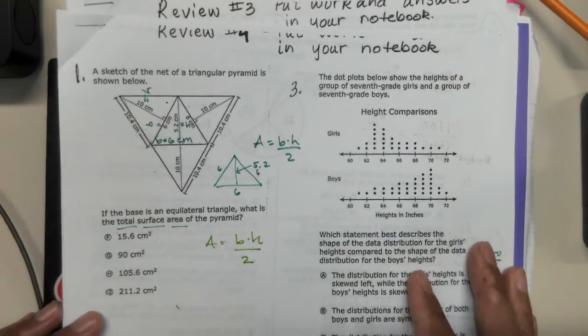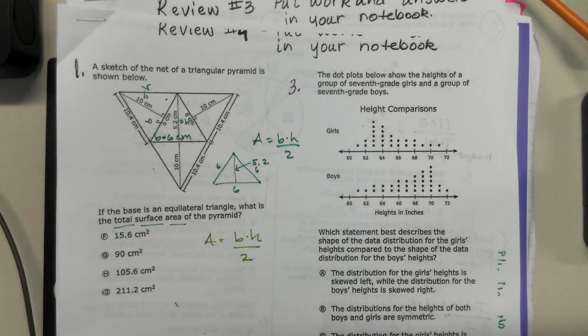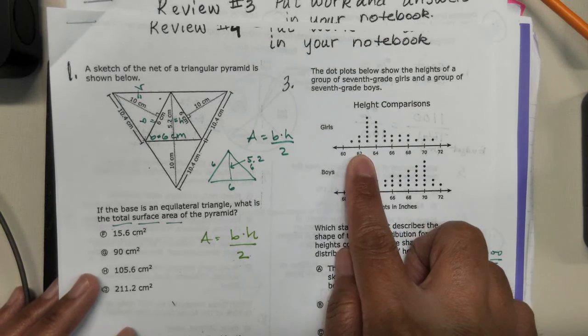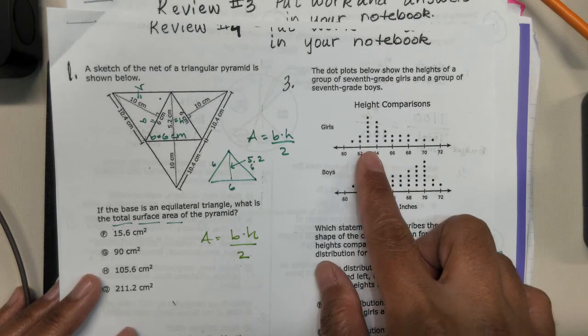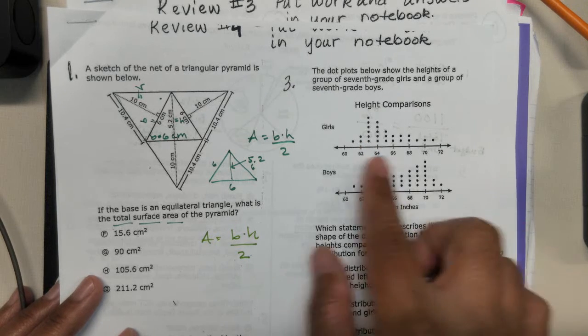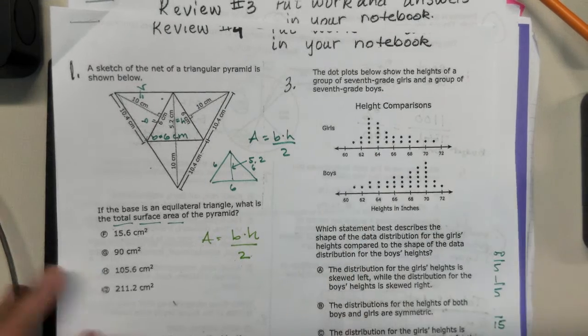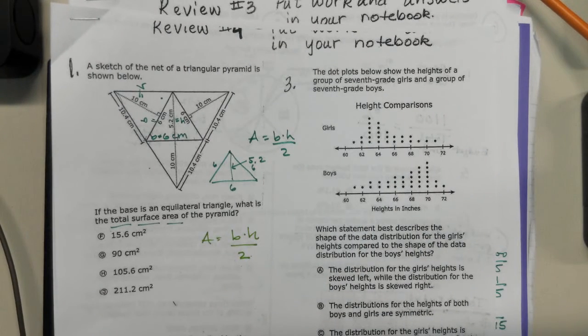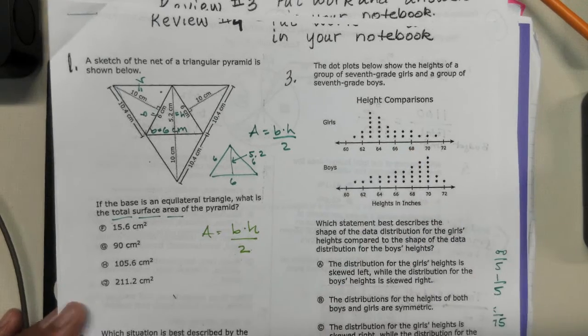Number 3 is dealing with dot plots. So dot plots specifically are just like bar graphs, except you have dots based on the quantity for each part of what's given to you. So in this case, they give you the height. The dot represents how many people have that particular height in inches. The dots are telling you how many people have that particular height in general. So that is the girls and the boys.